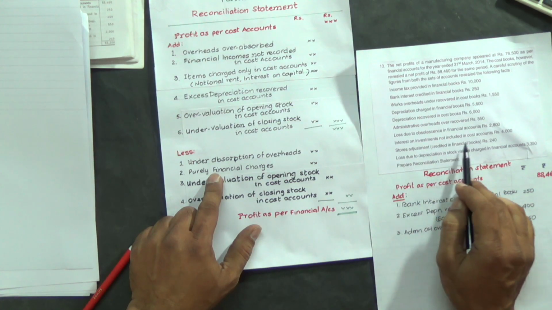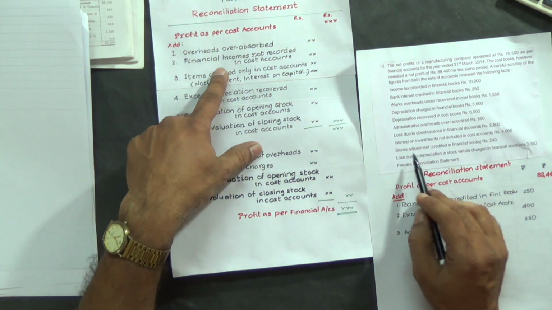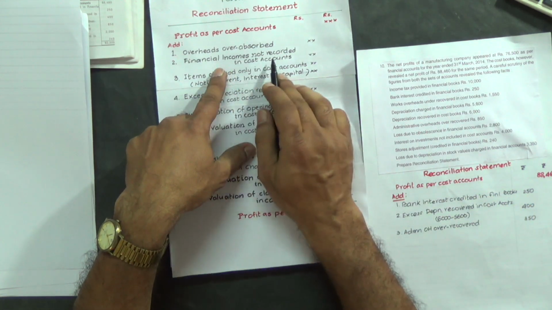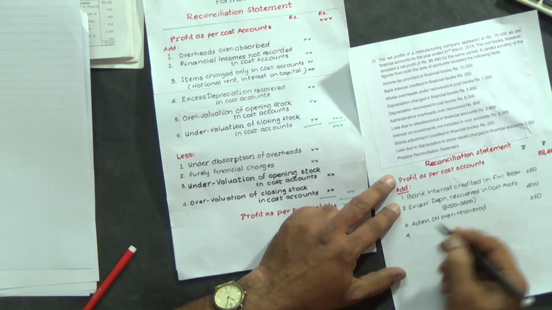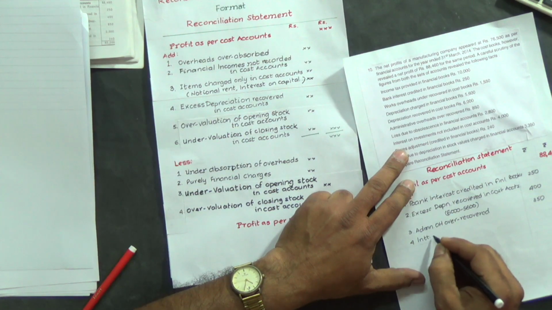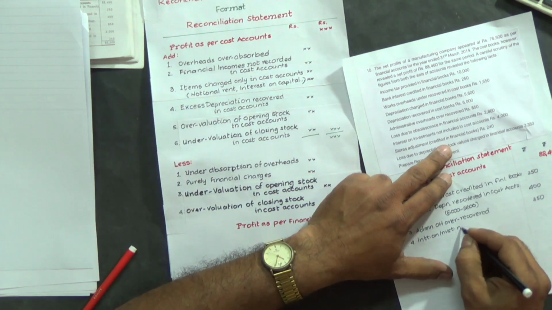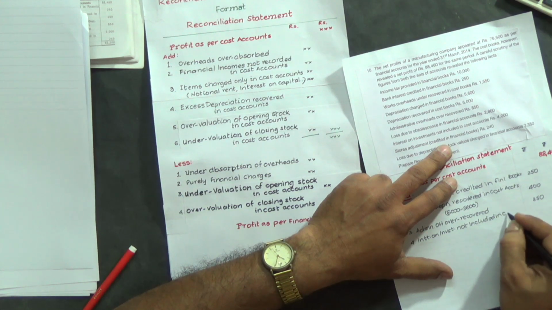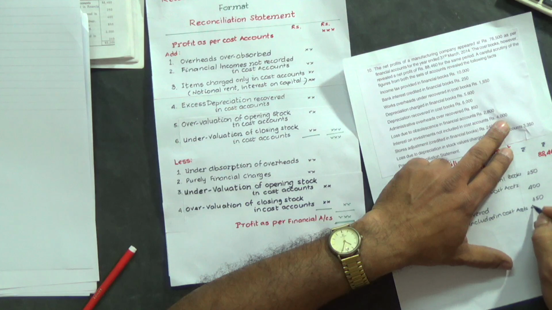Interest on investments not included in cost accounts. This is a financial income. Interest on investment is a financial income not included in cost account. That means recorded only in financial books. Financial income not recorded in cost books. So we'll have to add this. Interest on investment not included in cost books, $4,000.